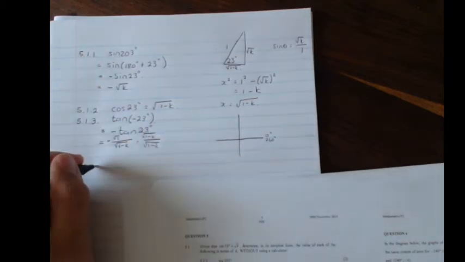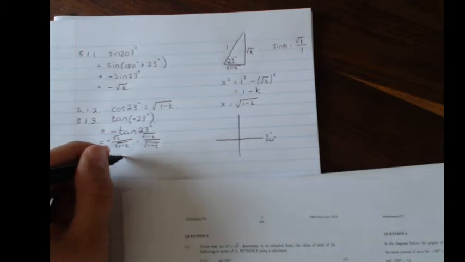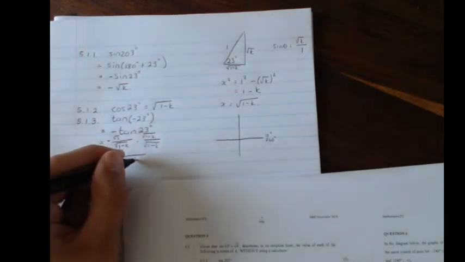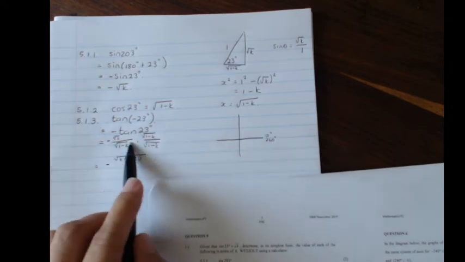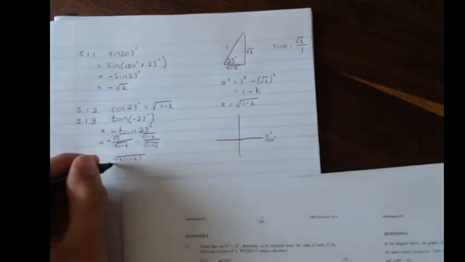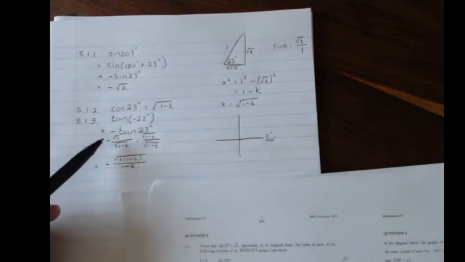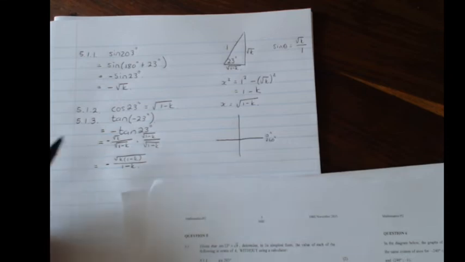So this becomes negative root k times 1 minus k, put in one root, and root 1 minus k times root 1 minus k is going to be 1 minus k. This last step is just to rationalize the denominator. Alright, so that's negative tan 23.